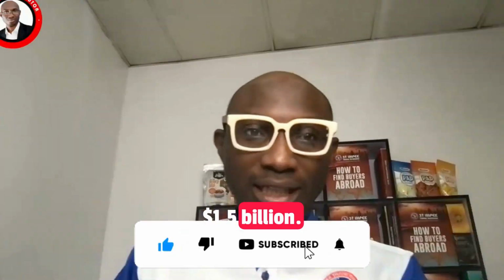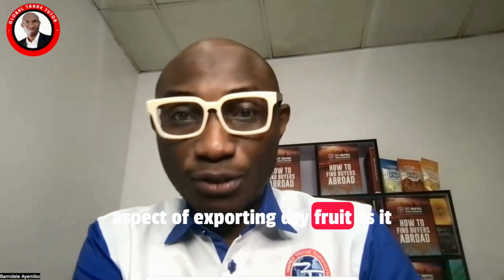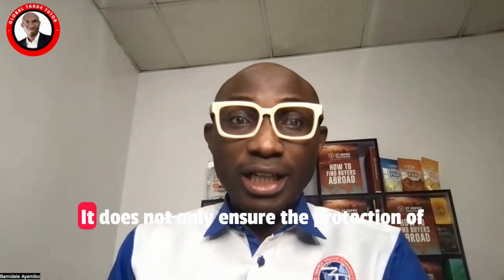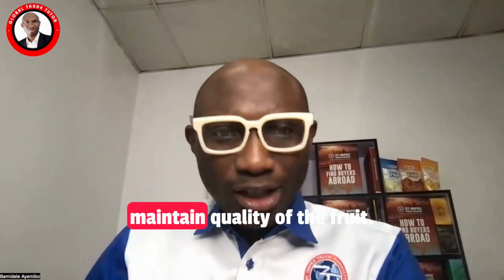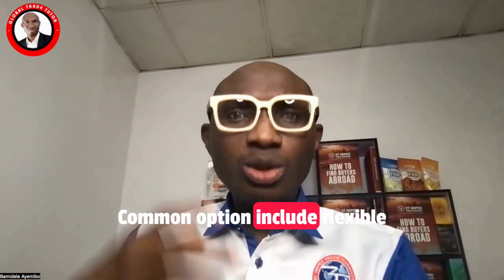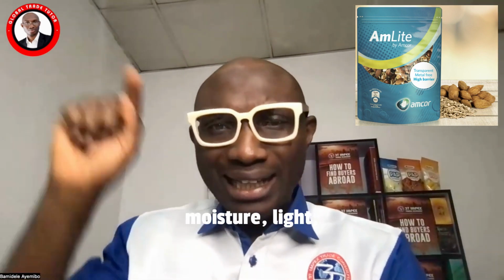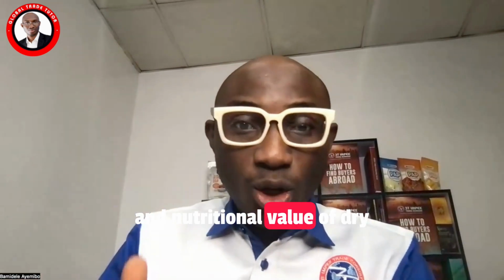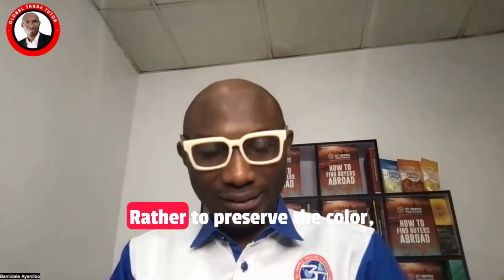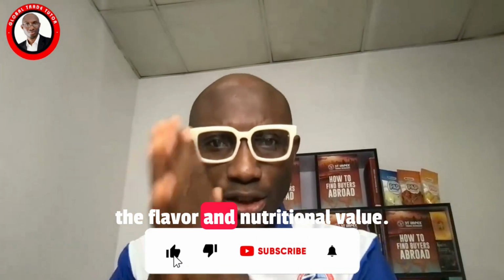Packaging is also a very crucial aspect of exporting dry fruit, as it does not only ensure the protection of the fruit, but also influences the presentation of the fruit and the shelf life. Therefore, choose packaging material that maintains quality of the fruit. Common options include flexible pouch, stand-up pouch, vacuum seal bag, and rigid container. Opt for material with barrier property that protects against moisture, light, and oxygen, to preserve the color, the flavor, and nutritional value of dry fruit.